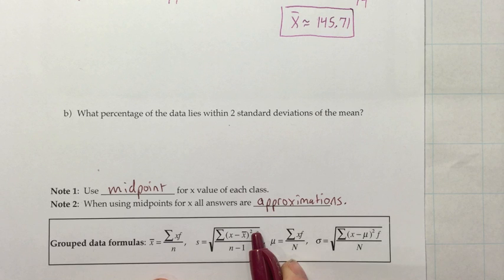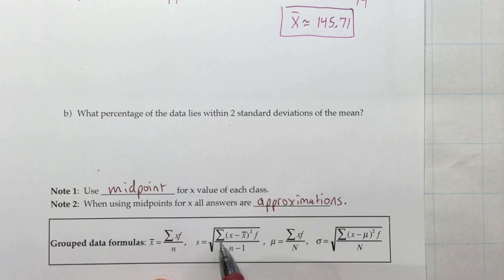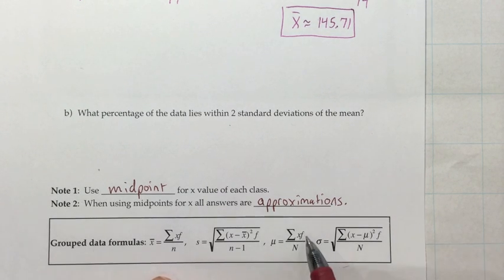So when we go to do our sample standard deviation, if I covered up that f right there, that'd be the same formula we had in the previous section for sample standard deviation. But with group data, anytime you're going to add, first you'll multiply by the frequency. And then the same variations with the times f show up for the population values as well. So let's go ahead and give that a try for the sample standard deviation on this problem up above.